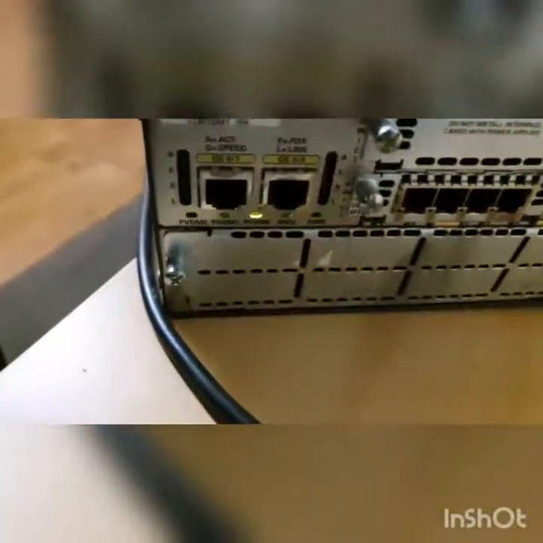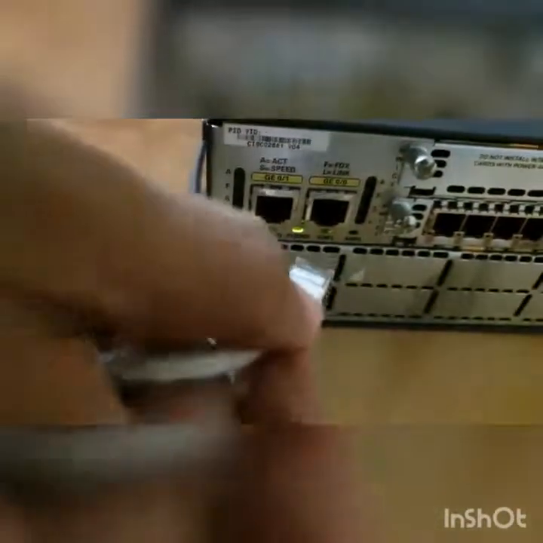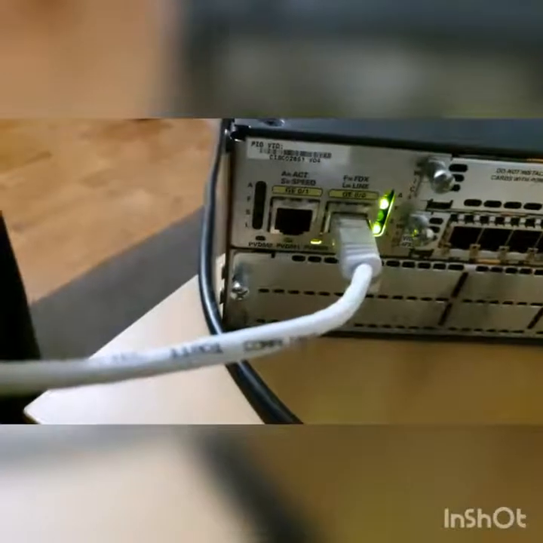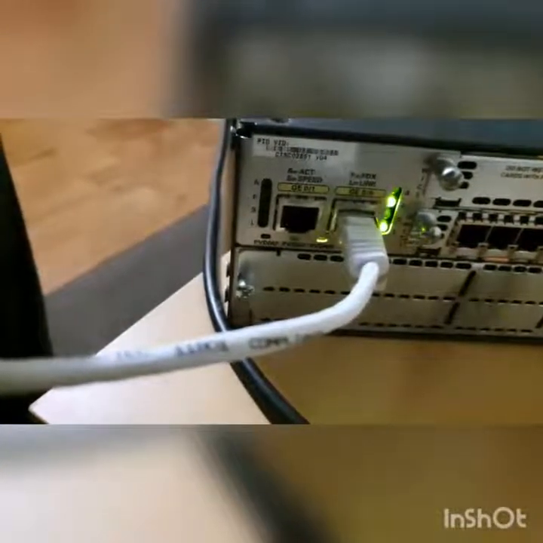So I will connect this in to here. You can see the light is flashing now, so that port is active now.